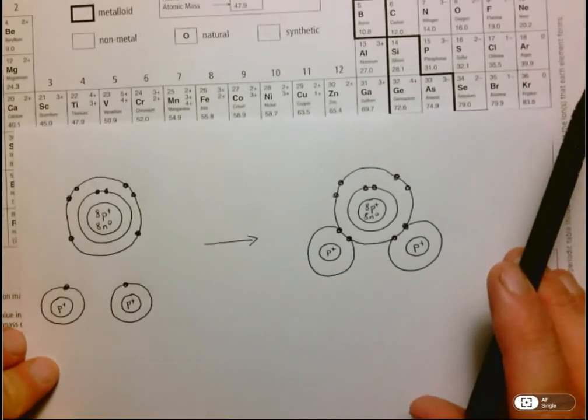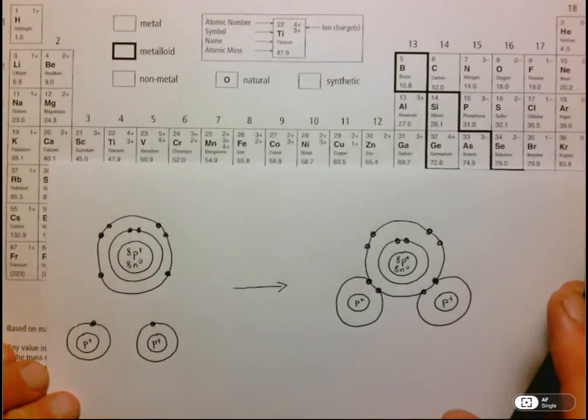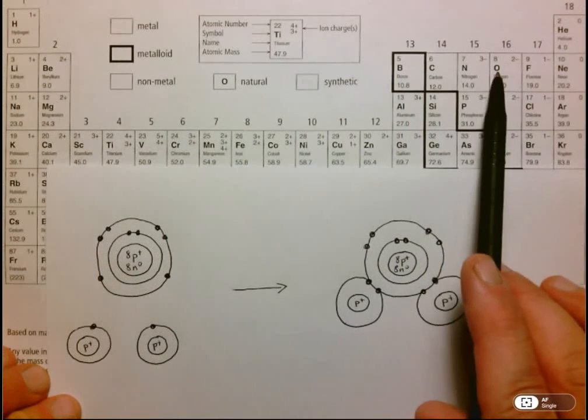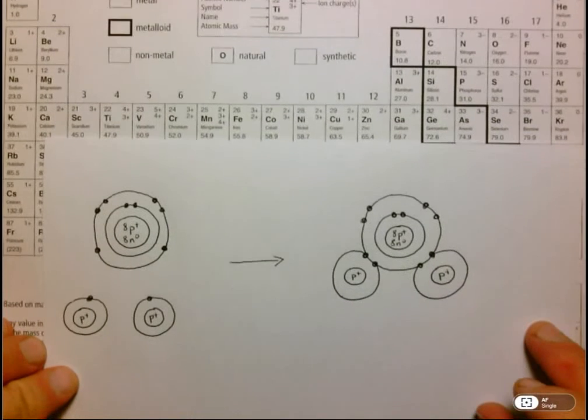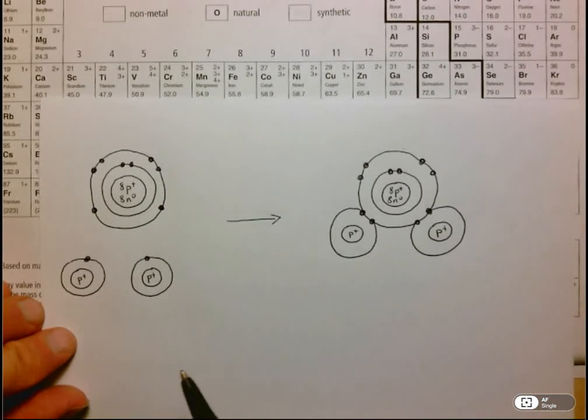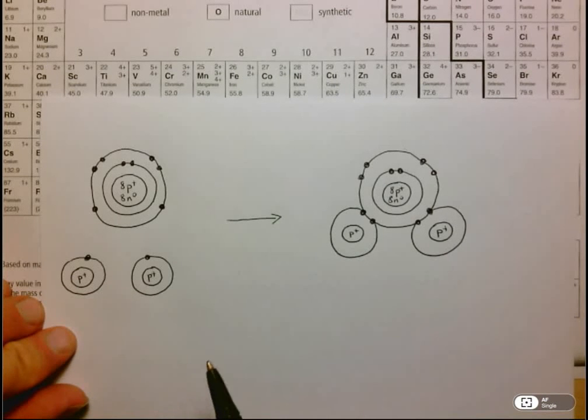So if you look on your periodic table, you see that that would be oxygen, and then here you've got atoms with 1 proton, 1 electron, so those are both hydrogen.